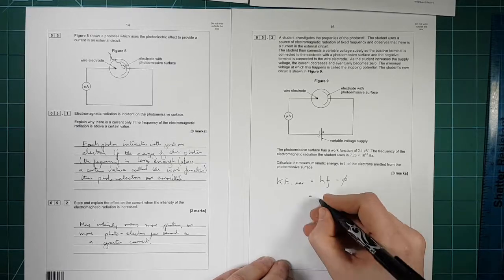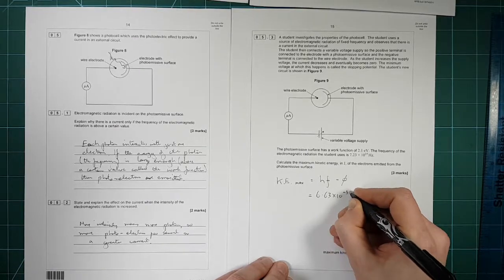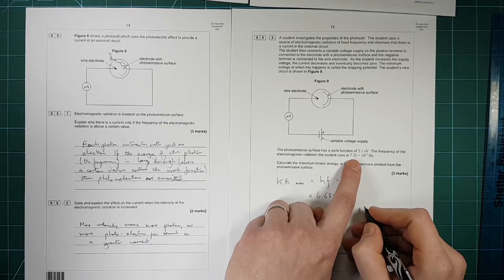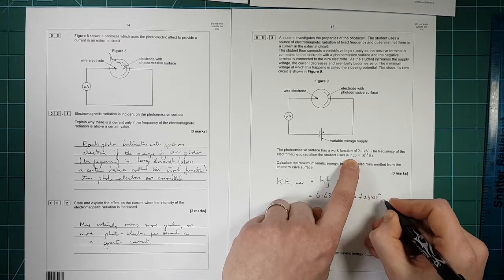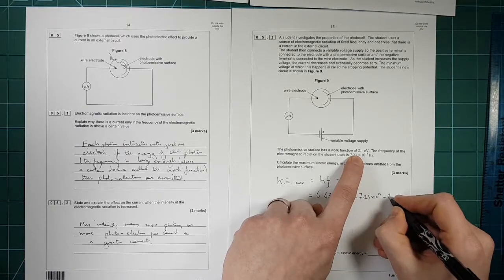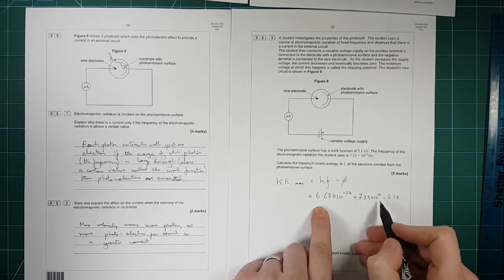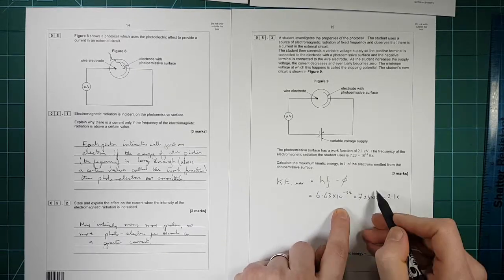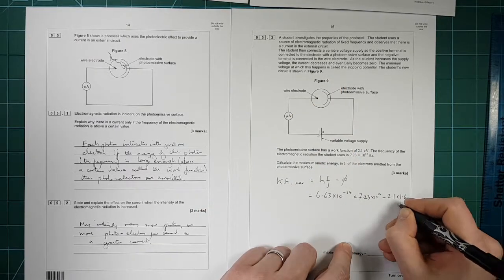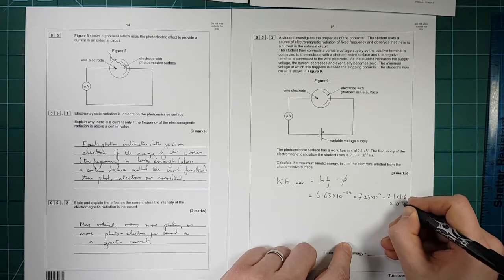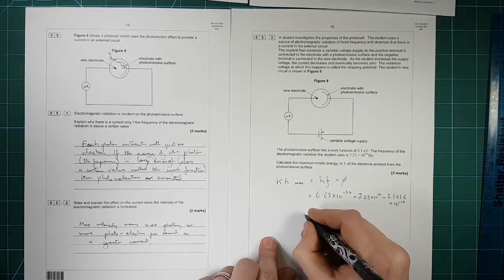So we just need to put the numbers in here. H is on the formula sheet, 6.63 times 10 to the minus 34, times by the frequency, which is there, 7.23 times 10 to the 14. We need to take away the work function, which is 2.1 eV, and then we need to convert the work function into joules, because this currently is in eV and we need to work this one out in joules as well. So 1.6 times 10 to the minus 19. So to convert from eV into joules, you just times by the charge on the electron.